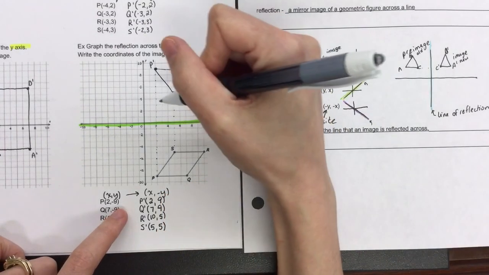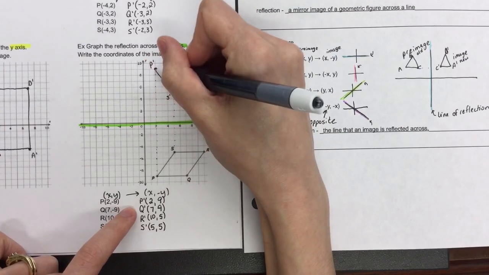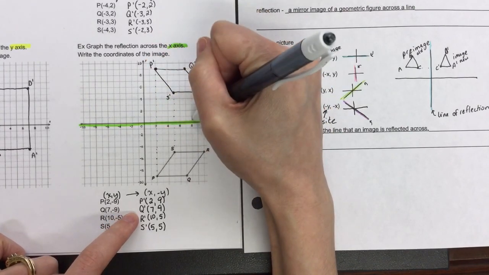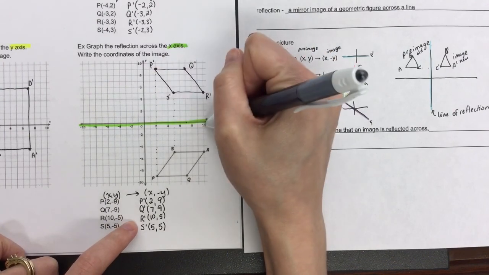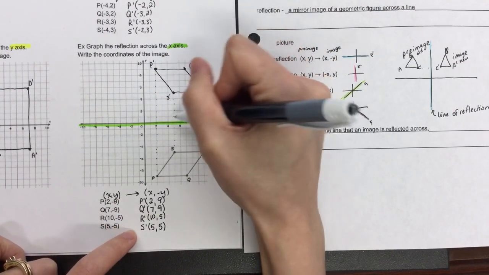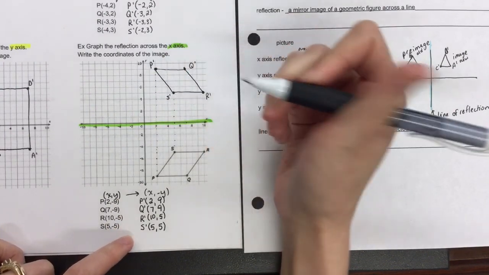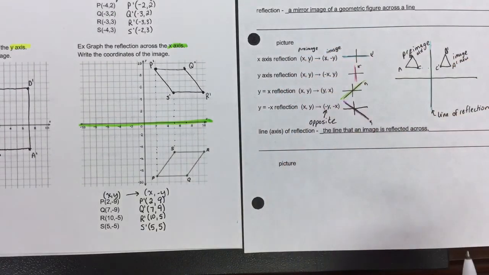So we use these to double check. Looking at P prime, 2, 9, okay. Q prime is 7, 9. R prime is going to be 10, 5, and S prime is going to be 5, 5, so it matches up, so we did just fine.